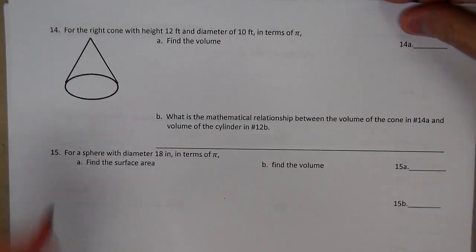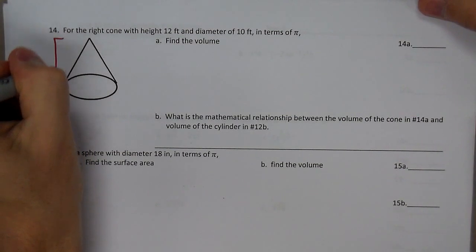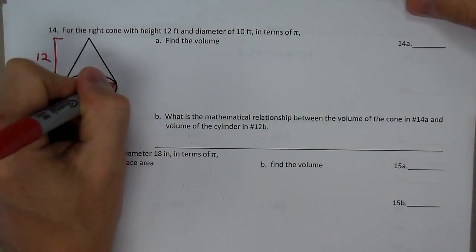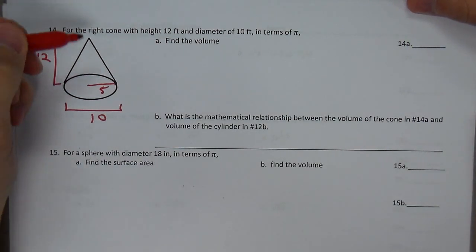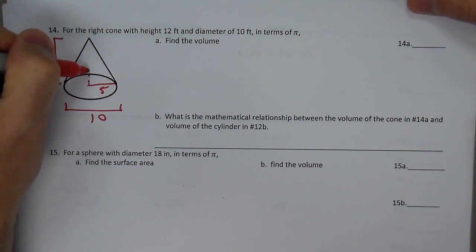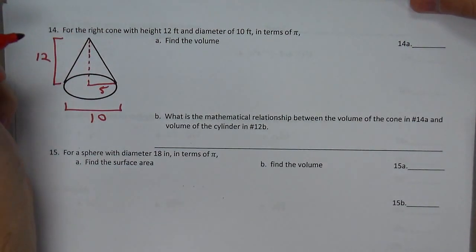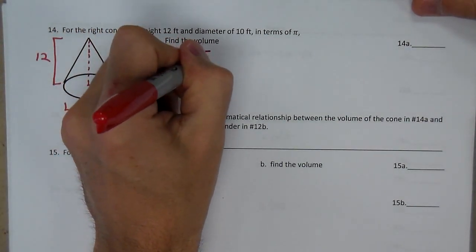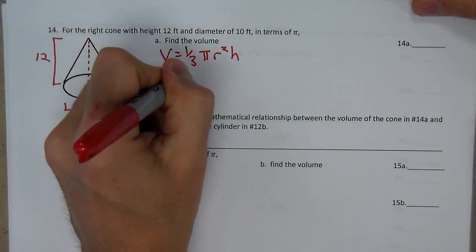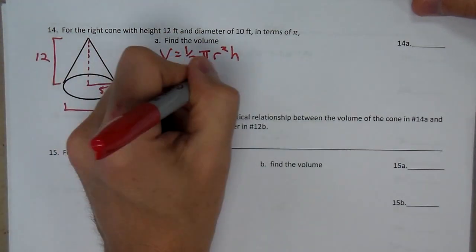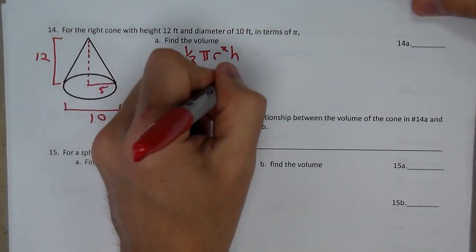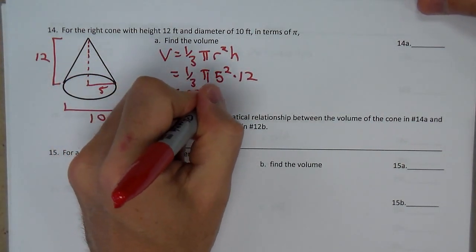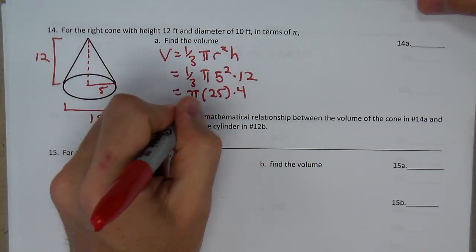For number 14, we have a height of 12, diameter of 10. So that means our radius is 5. We need to find the volume. Our volume formula for a cone is 1/3 pi r squared times height. So that's 1/3 pi times 5 squared times 12. I'm going to take 1/3 of 12, so it's really just going to be 25 times 4, and I get 100 pi feet cubed.